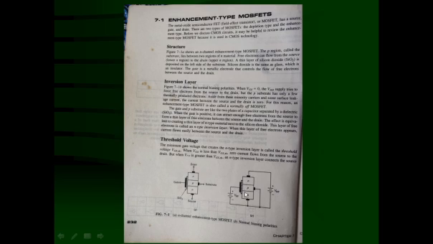Because of that, free electrons can move from here to here, and drain current is possible from drain to the source. So this MOSFET becomes a closed switch, and the voltage across this closed switch is almost 0.